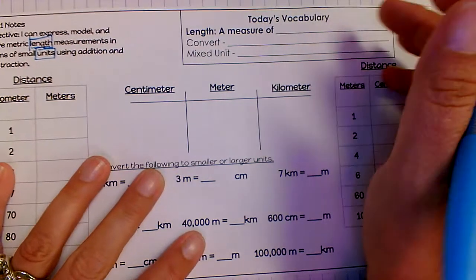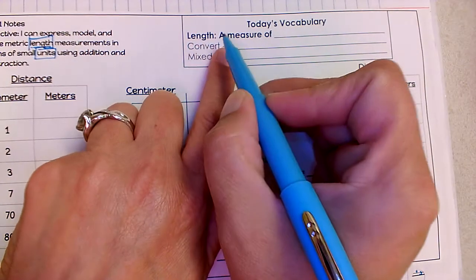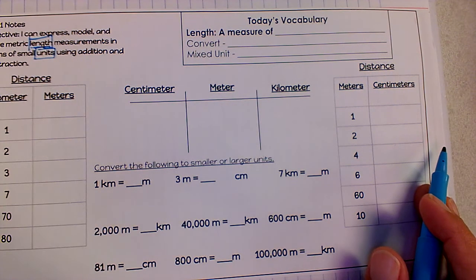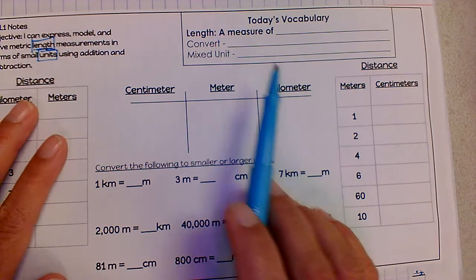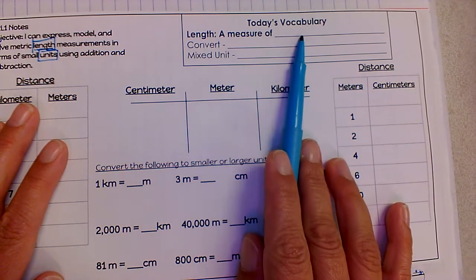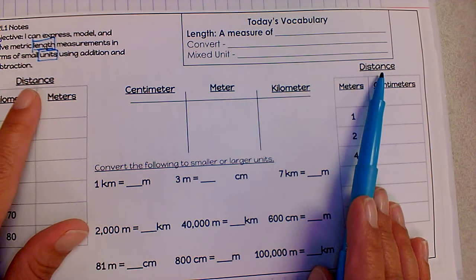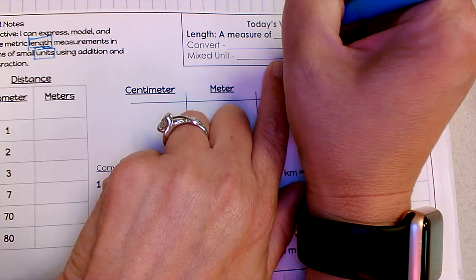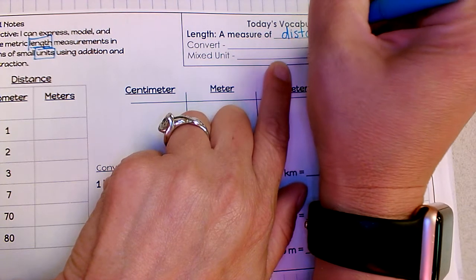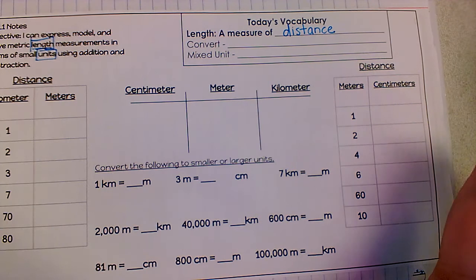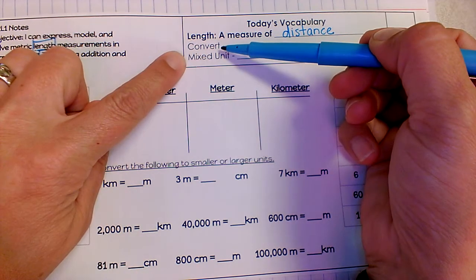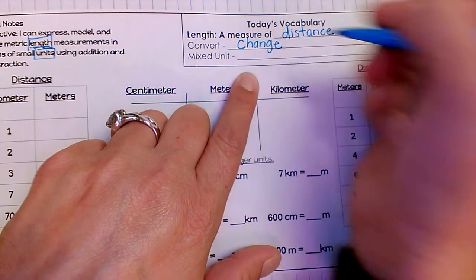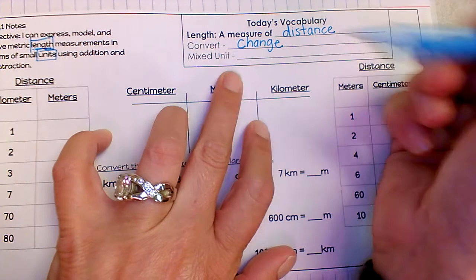So I'm going to come over here and it says length is a measure of blank. Well, if you noticed when we wrote in our contents page, what is length? It's a measure of what? I'll give you some hints. It's a measure of distance. So I'm going to write, it's a measure of distance. Okay. And today you're also going to be learning about the word convert, which means the same word as change. Okay. And then you're also going to be learning about mixed units.